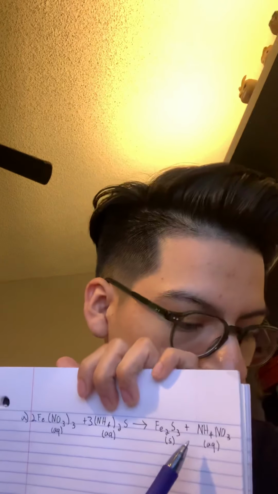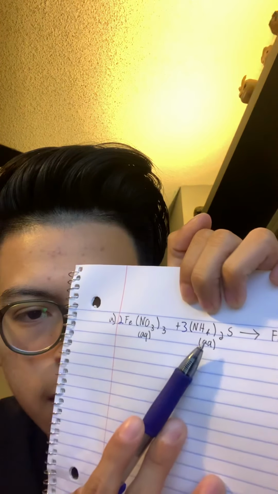On the product side, I'm going to add a 6 on NH4NO3 right here, because there's 6 hydrogens on the reactant side right here. There's the 4 and then there's the 2. So it's going to be 6 hydrogens. So I'm going to put a 6 there to balance it out. So there I have my complete balanced equation.